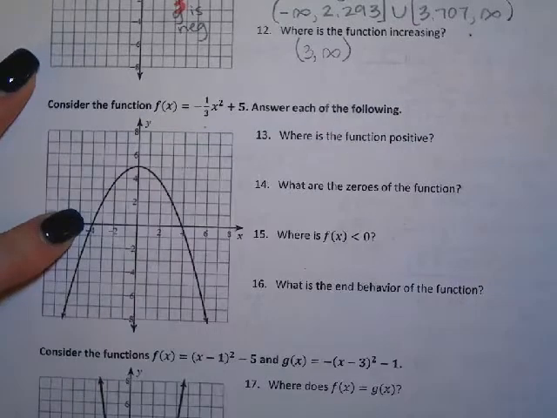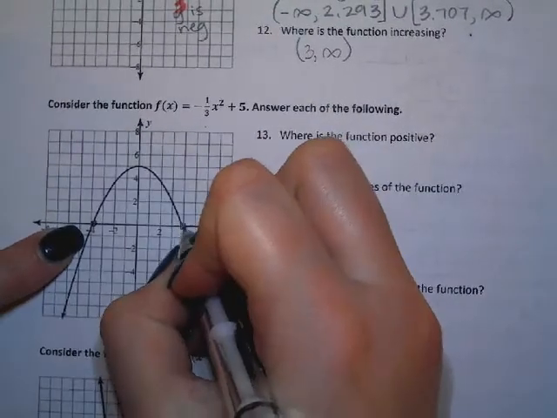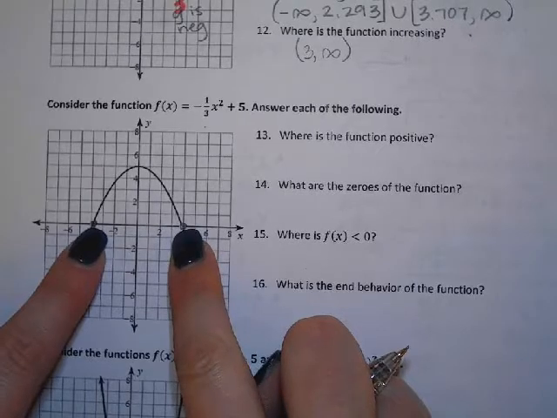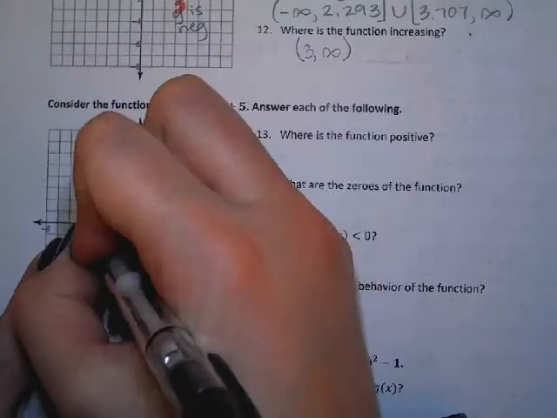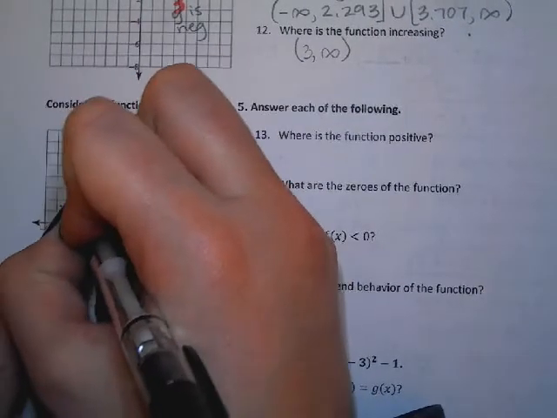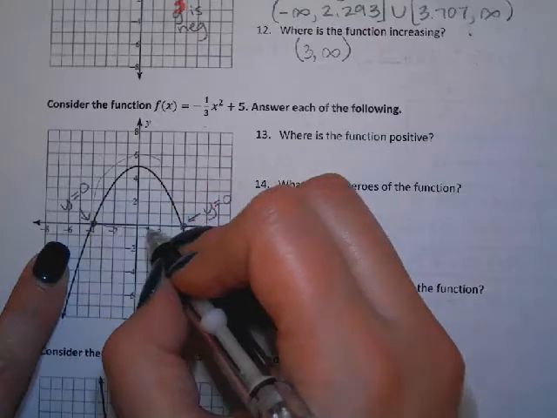Okay, so let's go ahead and label the picture. We've got this right here and this right here, and what is the y value of these 2 points? 0. Okay, so right here we have y is 0. What are the y values in the in-between part?